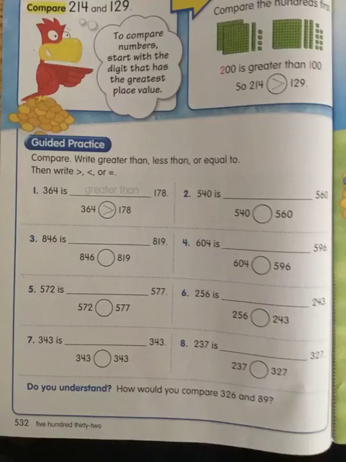Today, along with doing numbers that come before, after, and in between, we're going to compare numbers. We've already done this with 2-digit numbers. Now we're going to do it with 3-digit numbers. So you need to know the words greater than, less than, or equal to. The signs for those are greater than, less than, or equal to. So you're going to write the words and then use the symbols to compare the numbers.